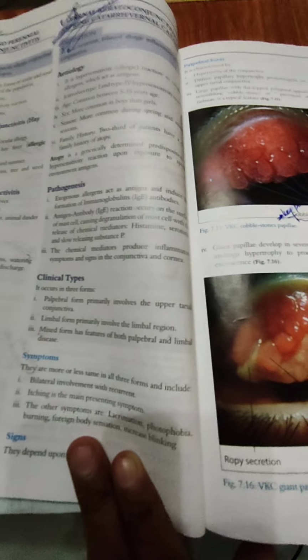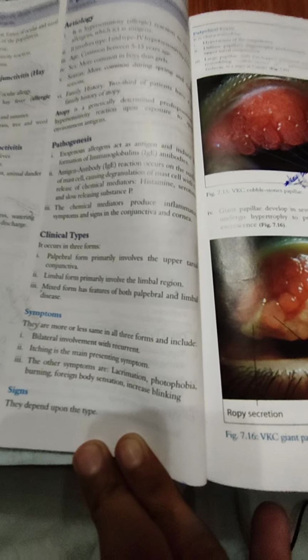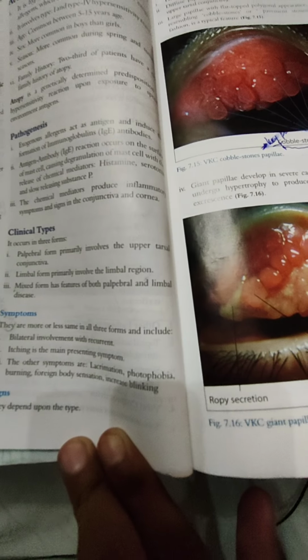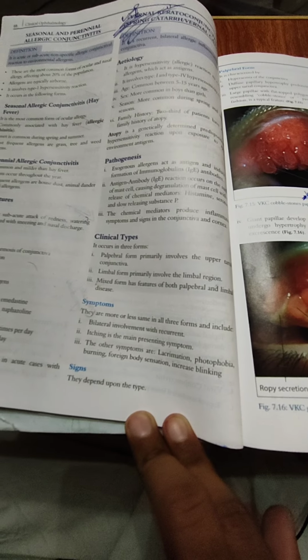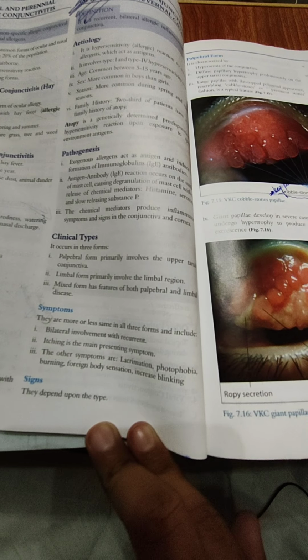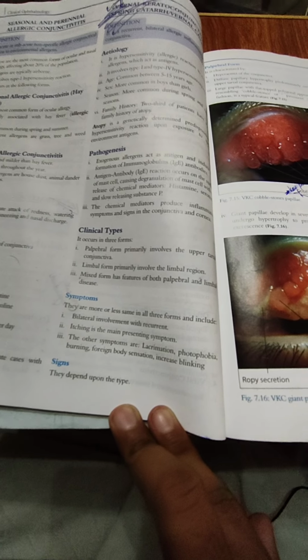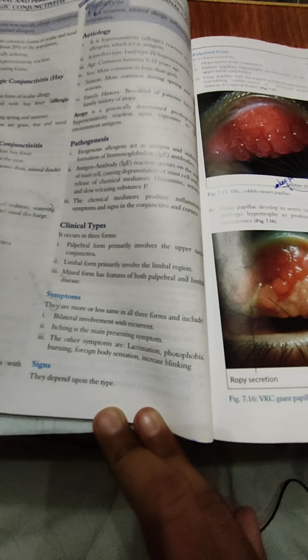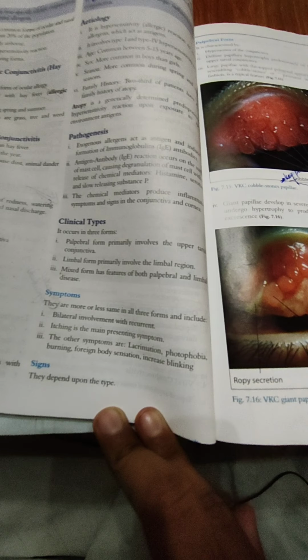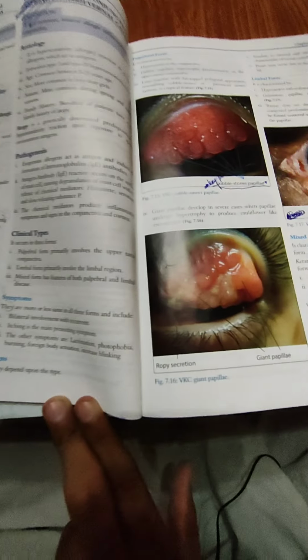Clinical types: there are 3 types: palpebral type, bulbar type, limbal type, and mixed, both palpebral and limbal. Symptoms: they are more or less the same in all forms and include bilateral involvement with recurrent episodes. Itching is the main presenting feature. The other symptoms are lacrimation, photophobia, foreign body sensation, and increased blinking.